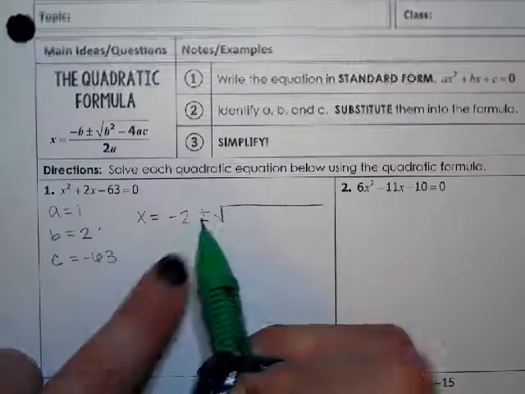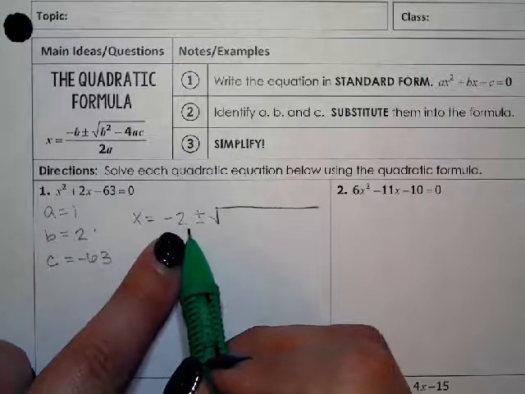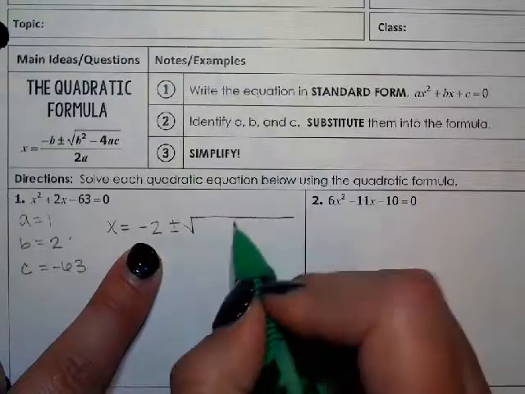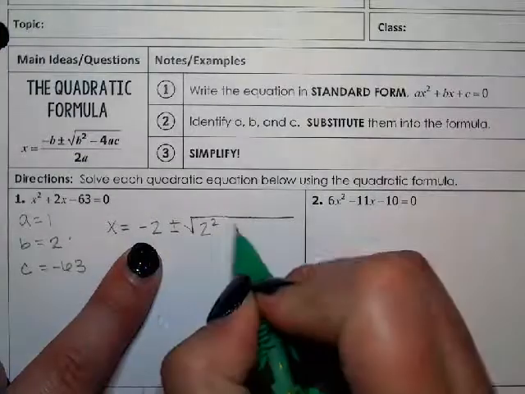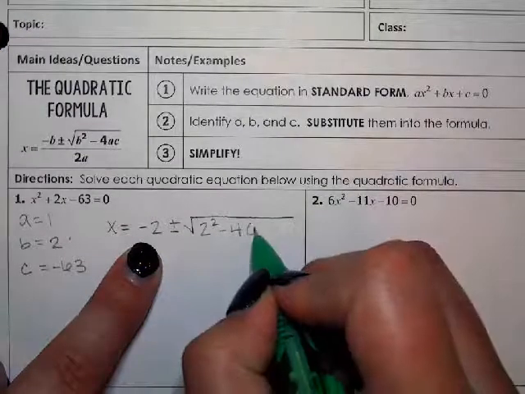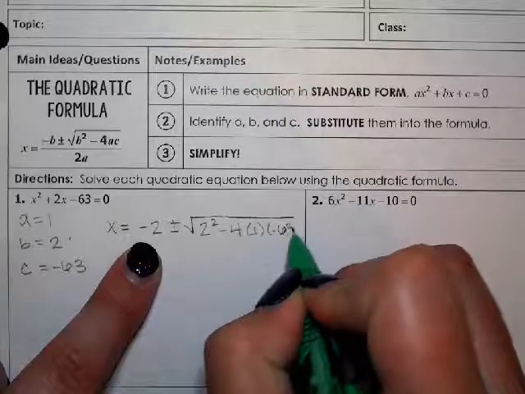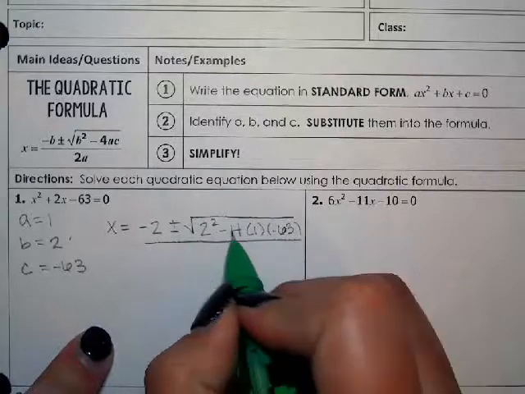So we got negative b plus or minus square root b squared minus 4 times a times c. All divided, yeah, the double negative is a good sign. All divided by 2 times a.